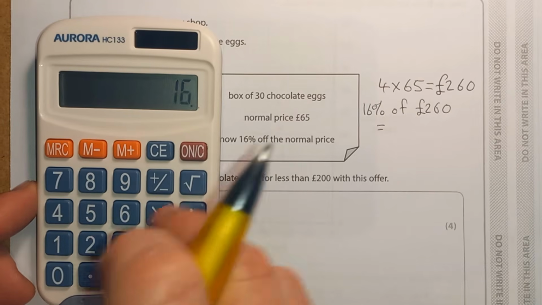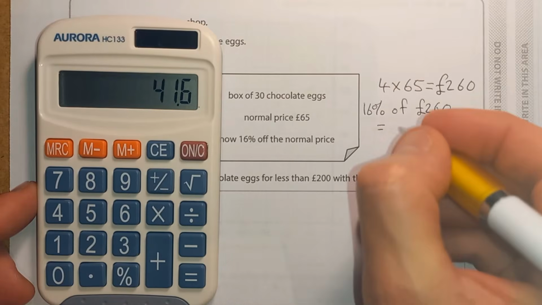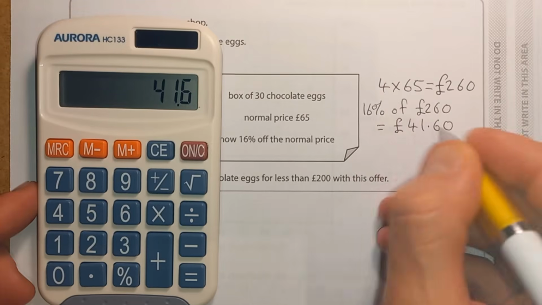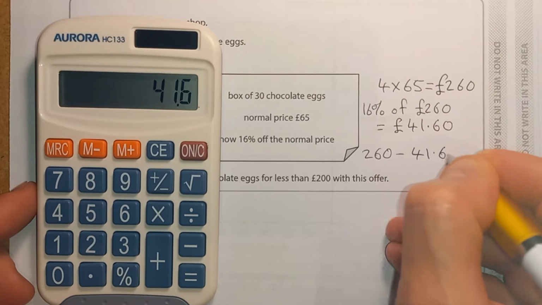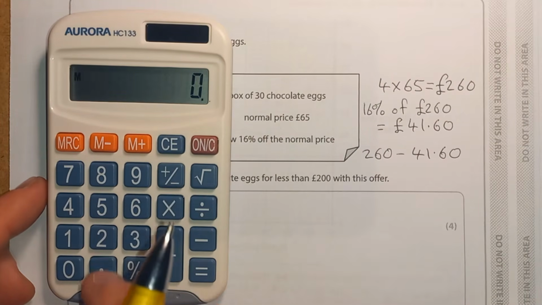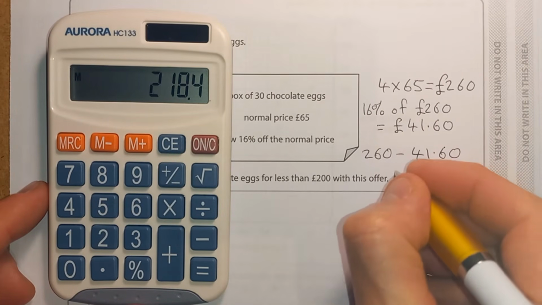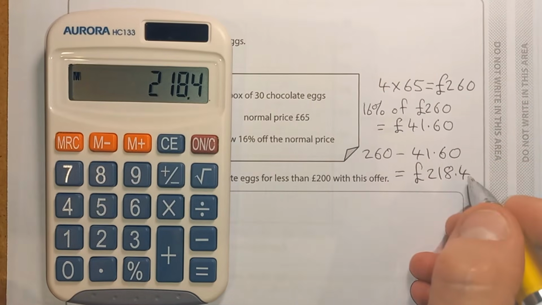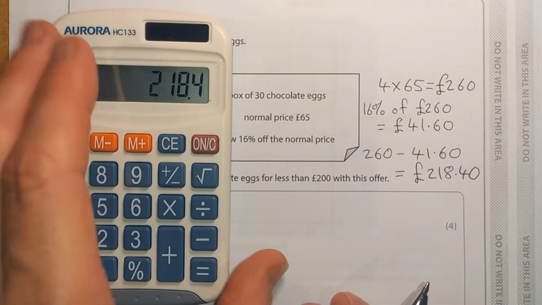So 16%, so 16 over 100 times 260 gives us £41.60. It's off, so we need to do the 260 take away 41.60. So I'm going to put that in my memory. And then say 260 take away, memory recall, gives us 218.4. Well, you can't have 0.4 of a pound, so we've got to make it 40p.